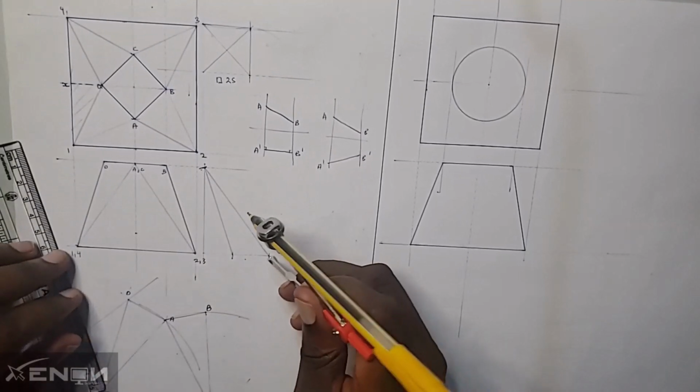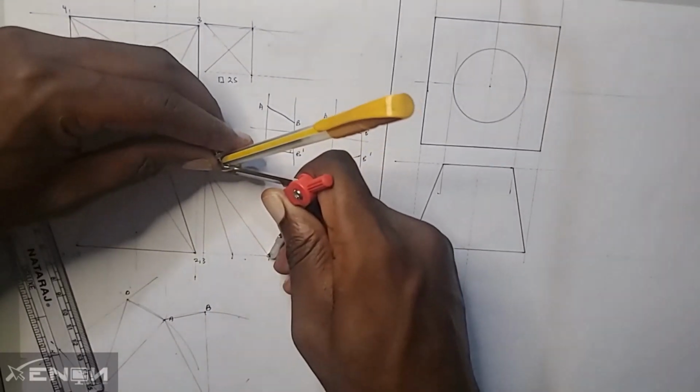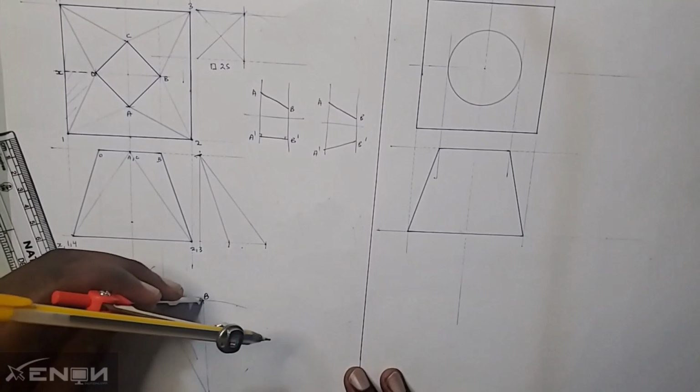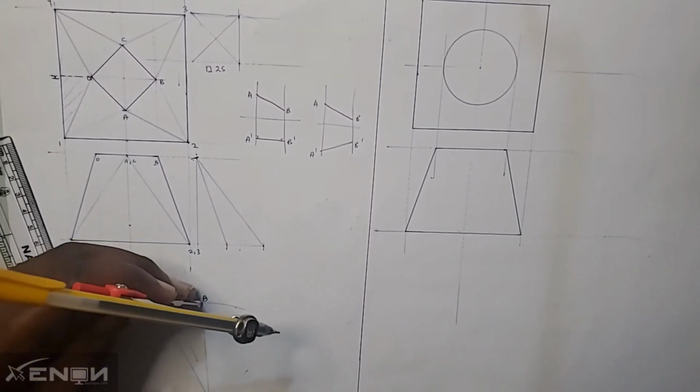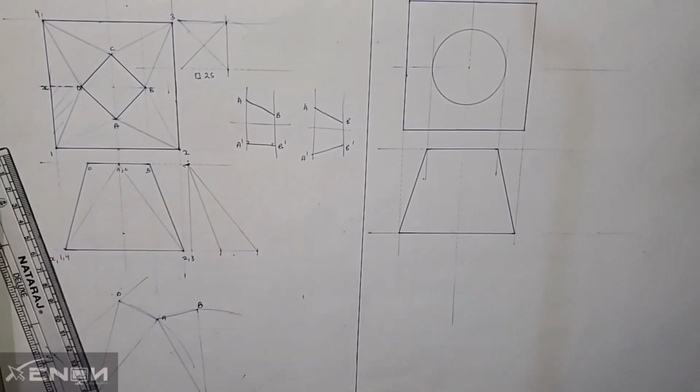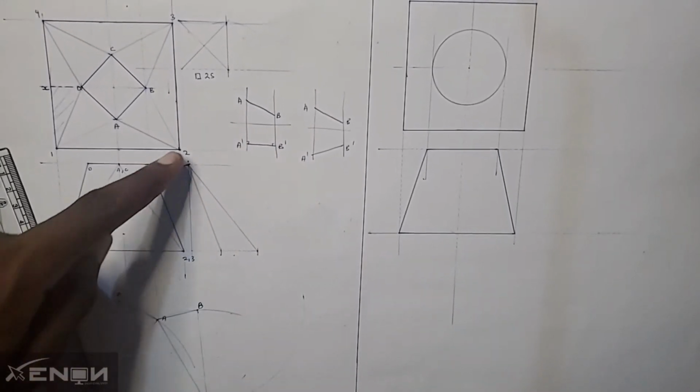So I'm going to pick this. I'm sure you're getting the pattern now, so I'm going to be a little fast. I'll stand at B. Why B? Because I'm getting B3. I already have point B. So stand at B, mark off. Then I need to get the distance from 2 to 3.